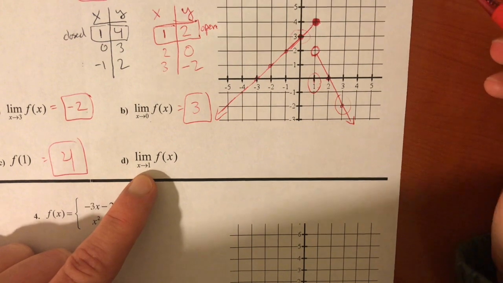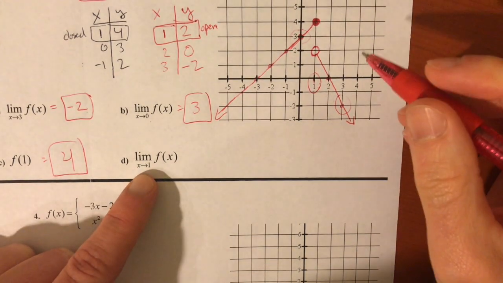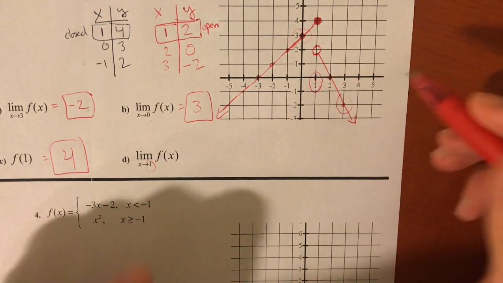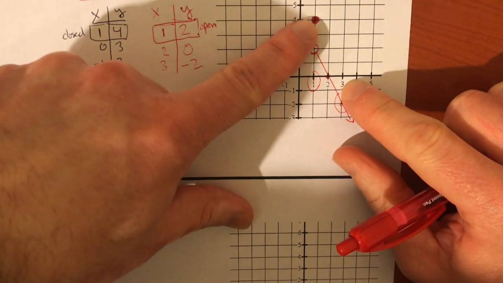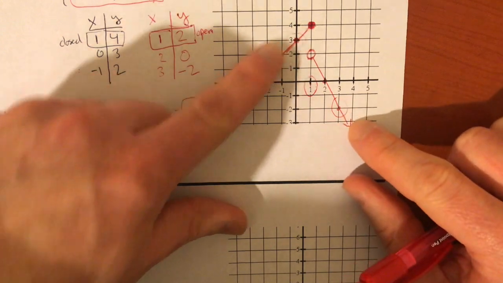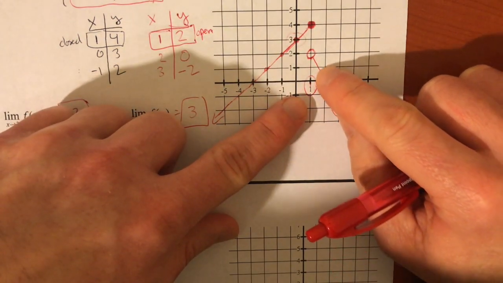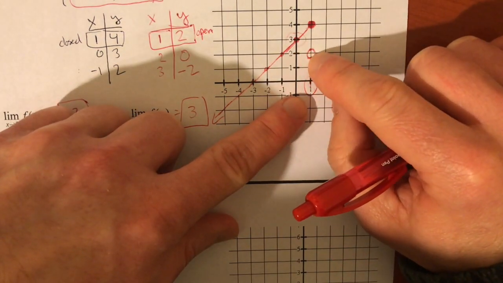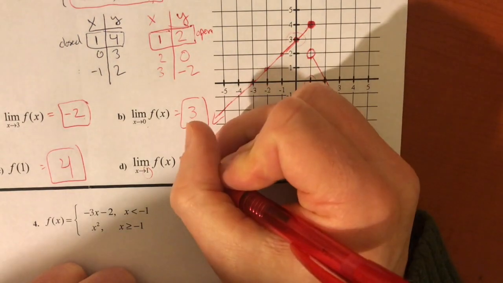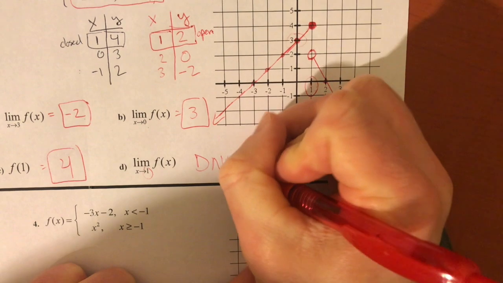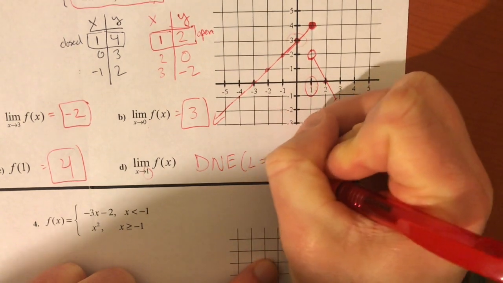And what is the limit of this function as x approaches 1? And now here we go. This is the important thing. As you approach 1 from the left, you're approaching a y value of 4. And as you approach 1 from the right, you're approaching a y value of 2. 4 from the left, 2 from the right. That's not the same value. We would say the limit does not exist. Left does not equal right.